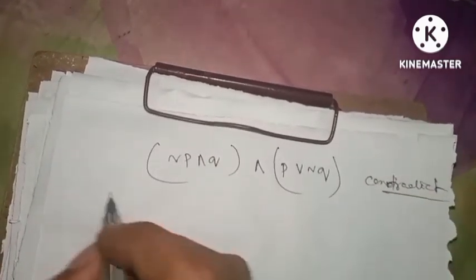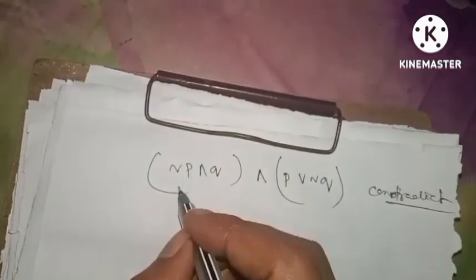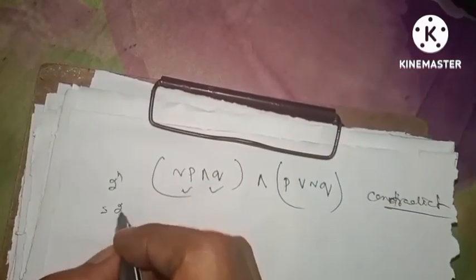Whenever there are two statements, you also know 2 to the power n, so 2 to the power 2.